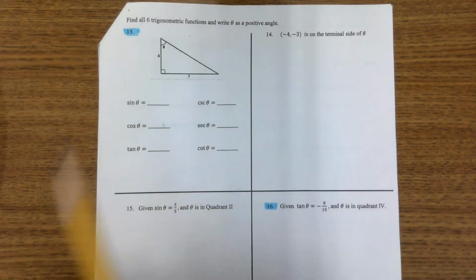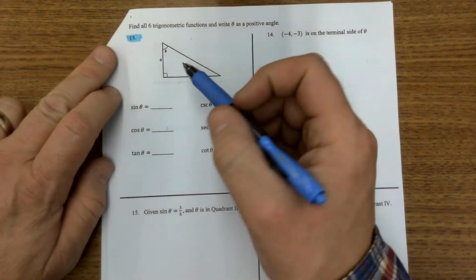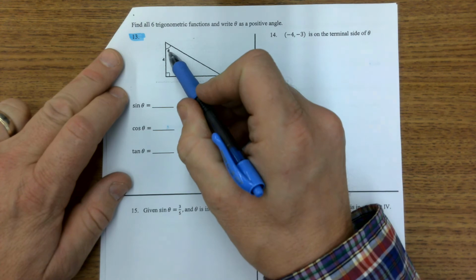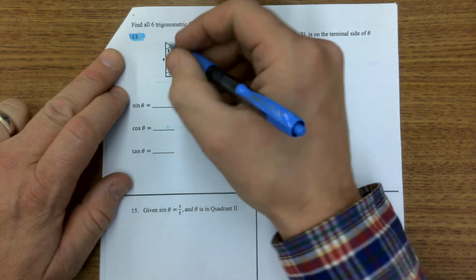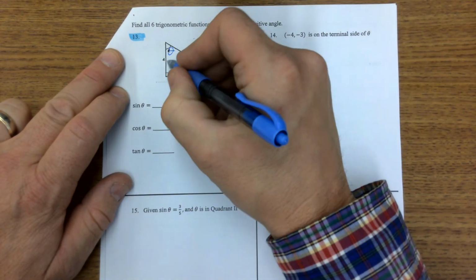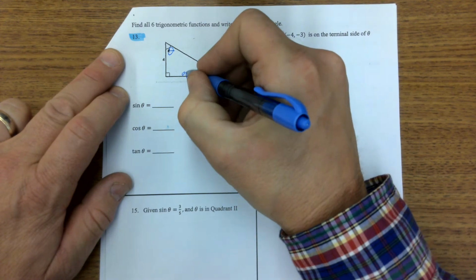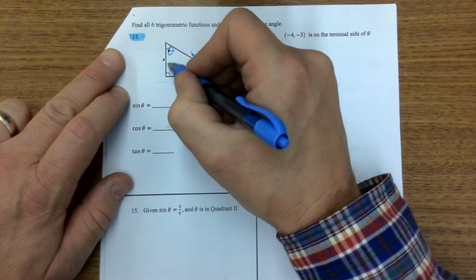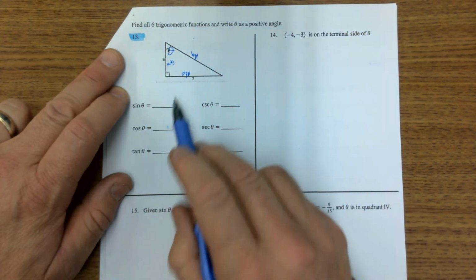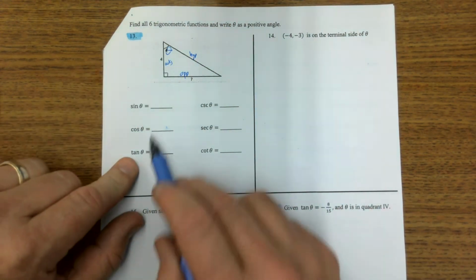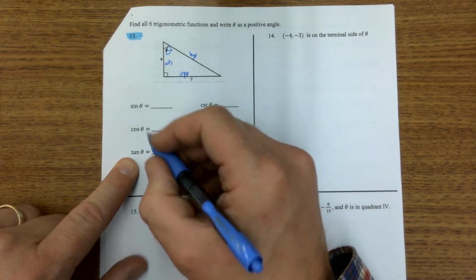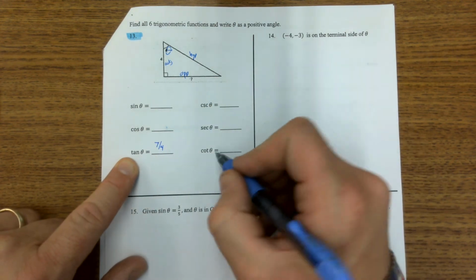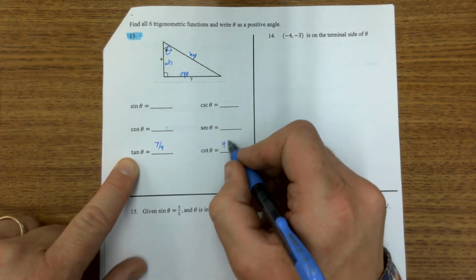People asked, how do we do our trig functions with this? Well, we have 4 and 7, and we're given theta is here, so this is theta. Always write this down: this is the opposite, hypotenuse, and adjacent. If we do that, it's real easy to figure out tangent, right? Tangent is opposite over adjacent, so it's 7/4, and cotangent is just as easy.